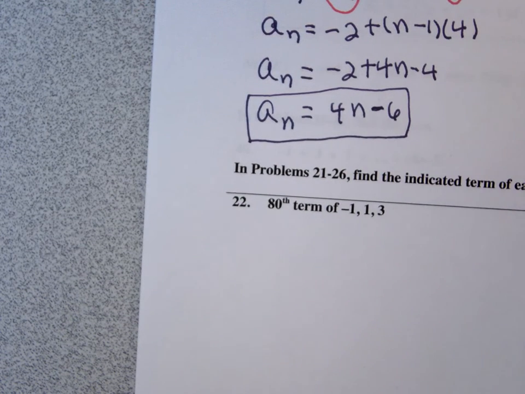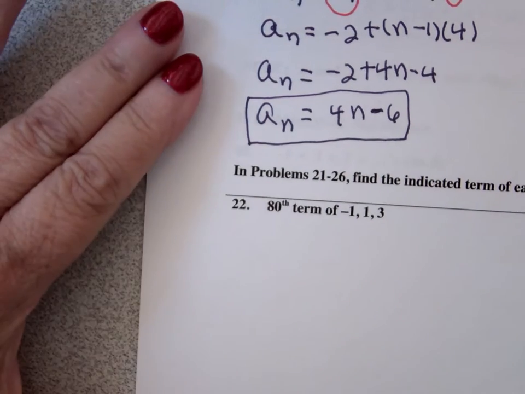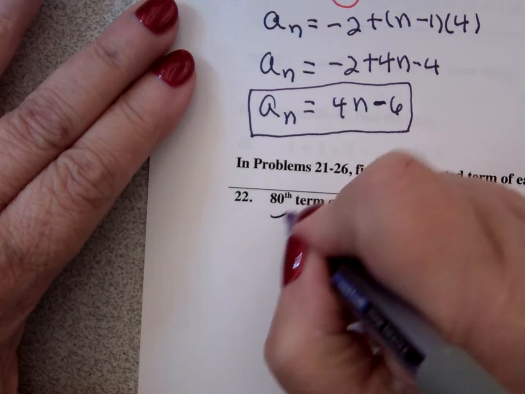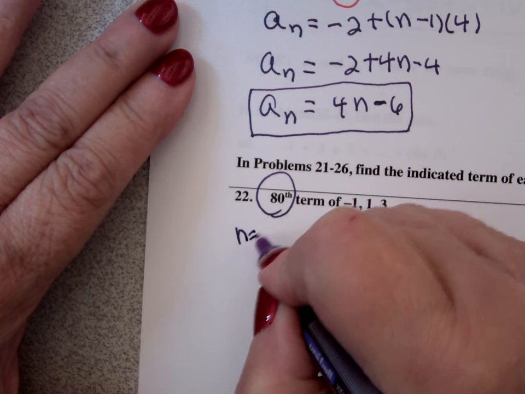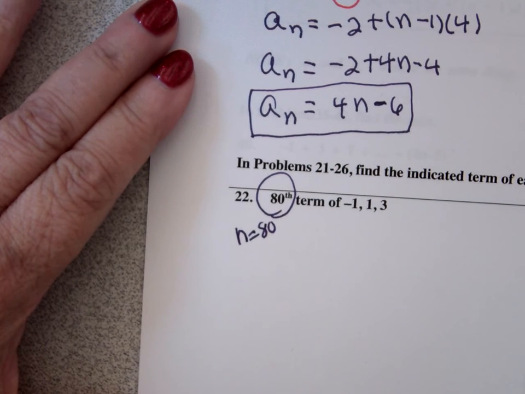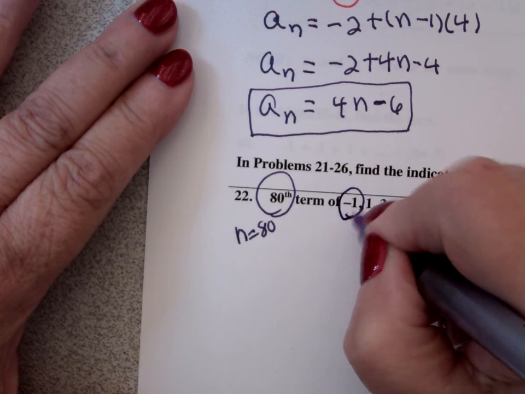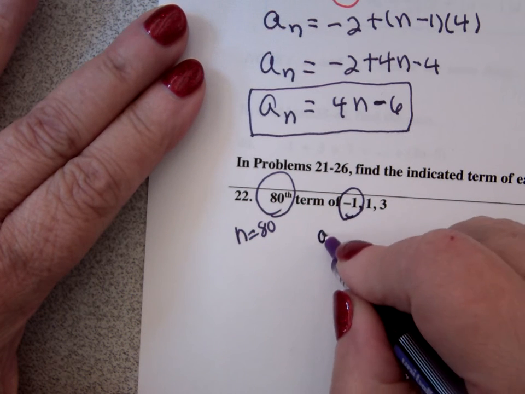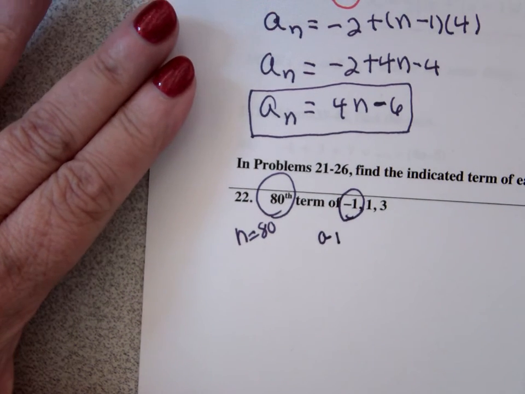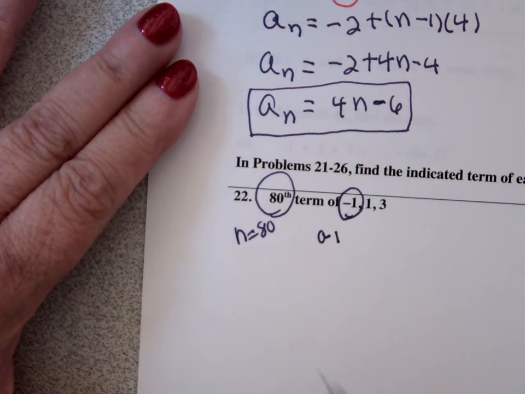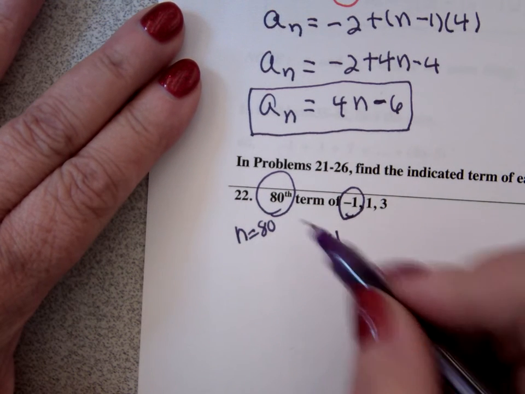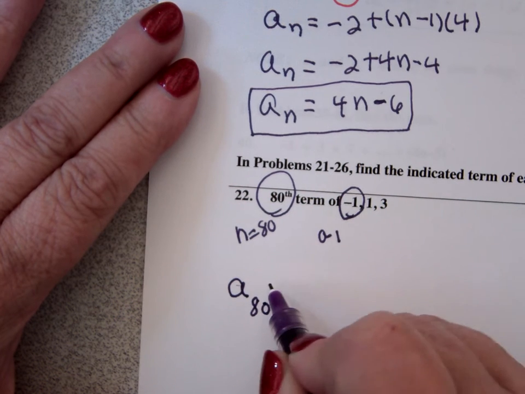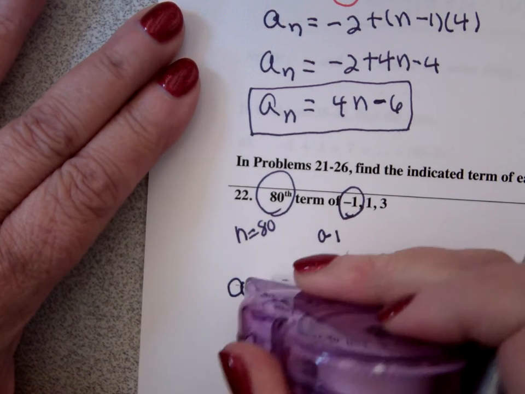Find the indicated term of the arithmetic sequence. Again, this is going to be formula plug and chug. I want the 80th term. That means n equals 80. I have the first term, a sub 1, which is negative 1.